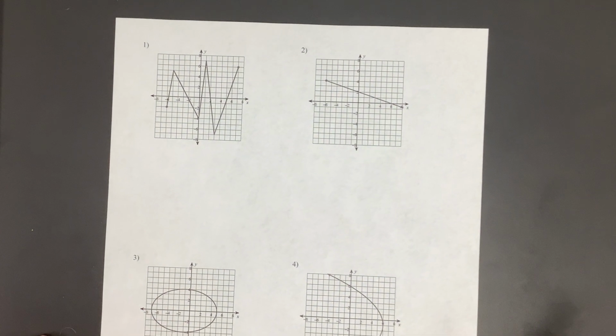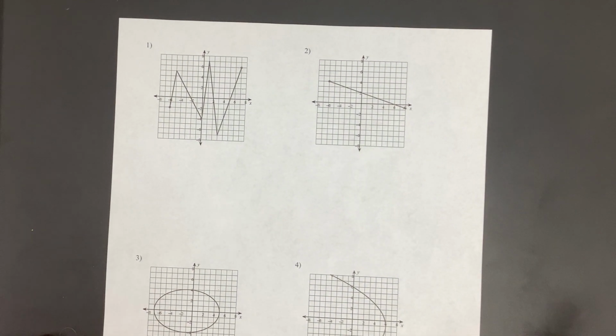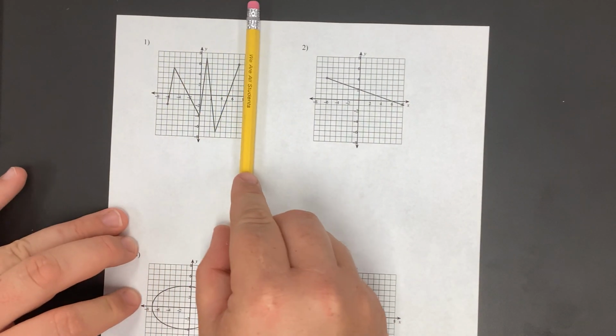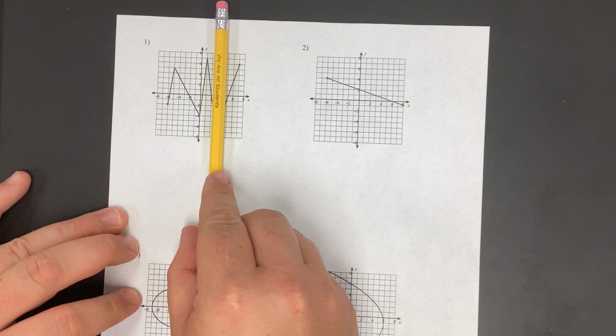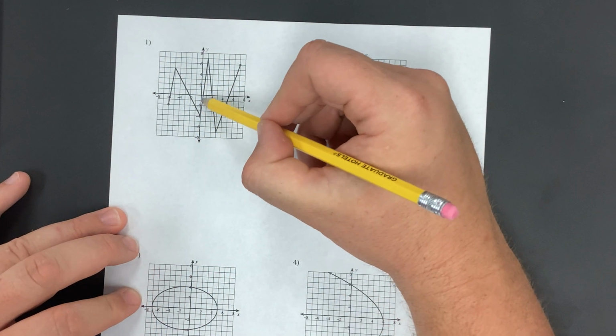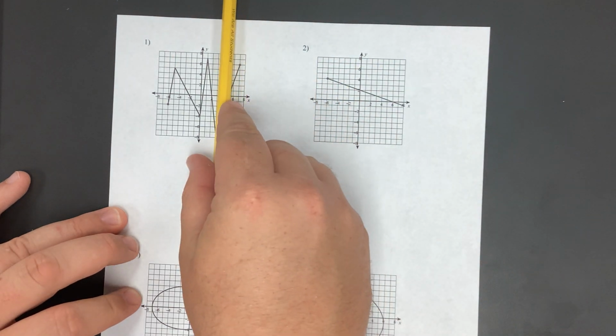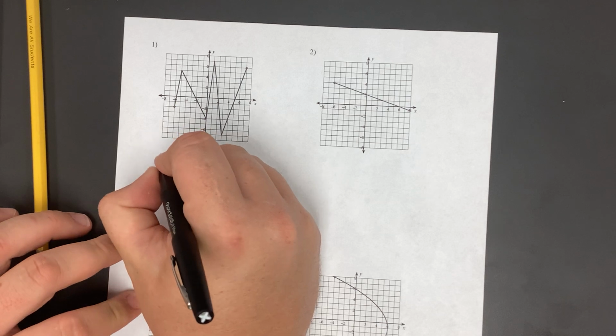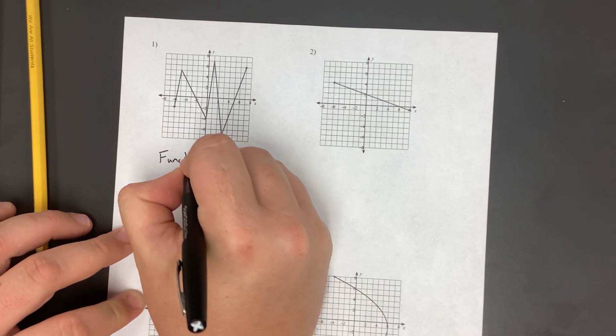So let's practice identifying some relations to see if they're functions, and then we're going to state their domain and range. As I look at number 1, a lot of times for my vertical line test, I like to just use a pencil. I use my pencil as my vertical line, and I'm going to go across the sheet and say, hey, while it gets real close there, it's really just steep. My pencil never crosses that line more than once. So we would say it is indeed a function.